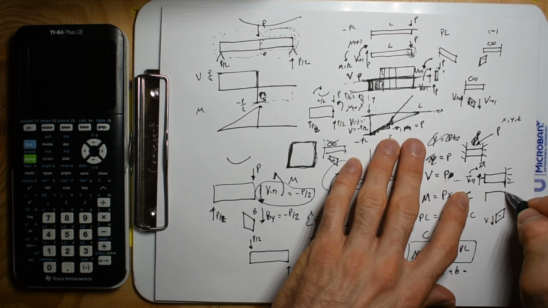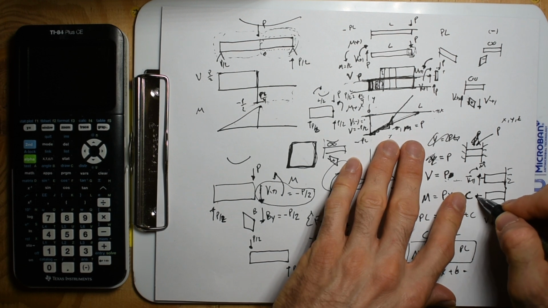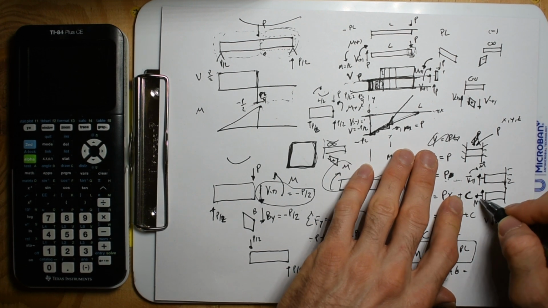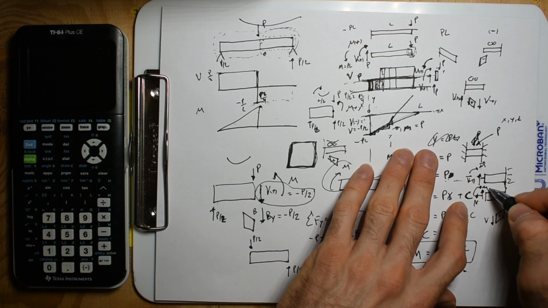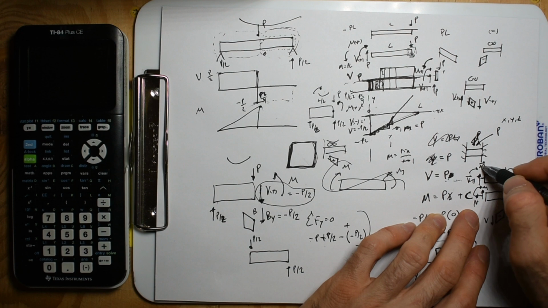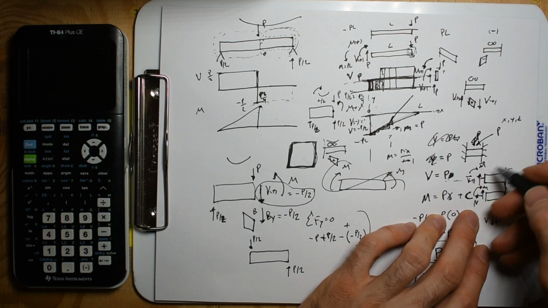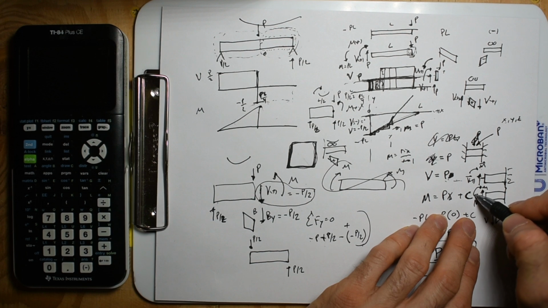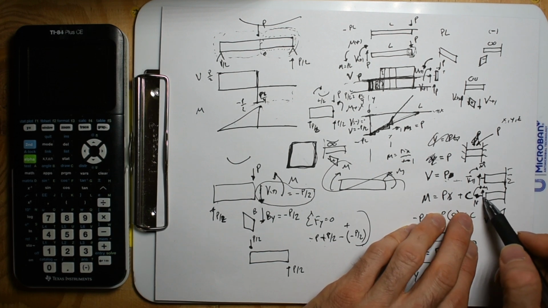So when we chop out something, we have a normal force, and then we have a shear force, and then we have a moment. But the moments can be in 3 dimensions. It can be in the X, Y, Z. The normal force, I guess, is going to be in the direction of this.